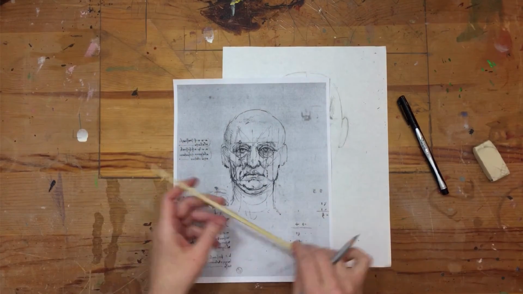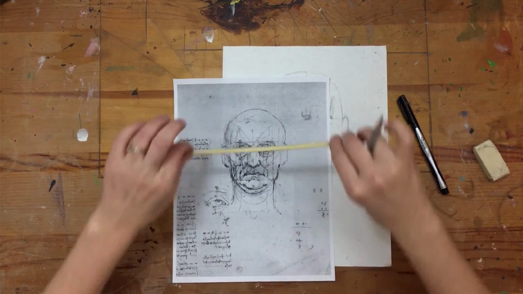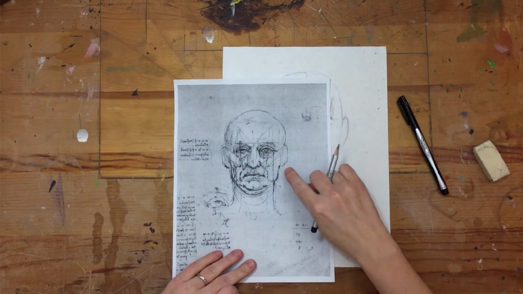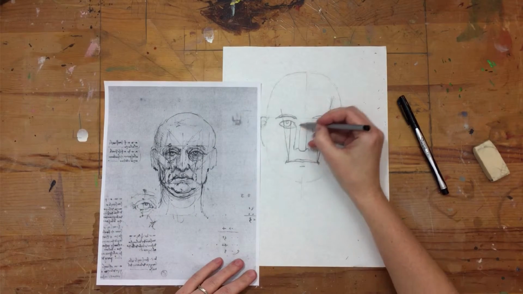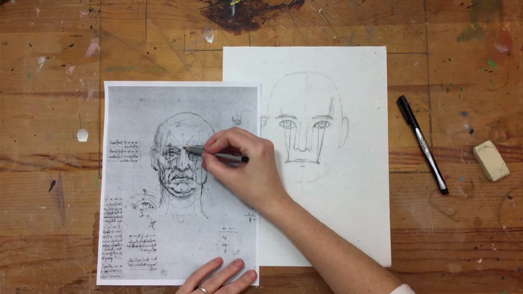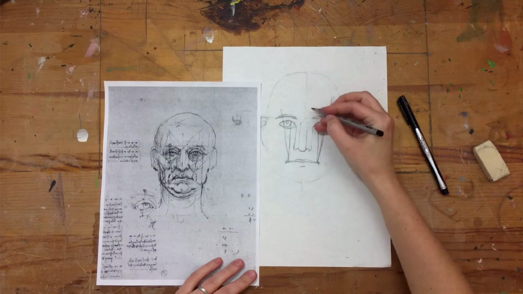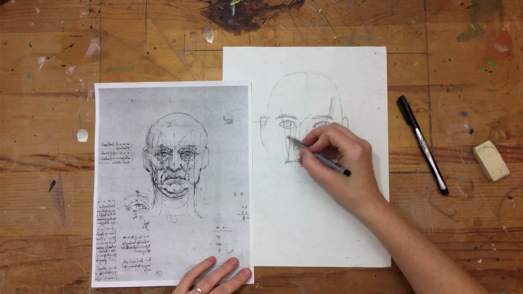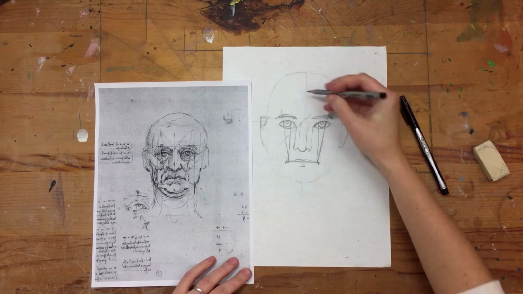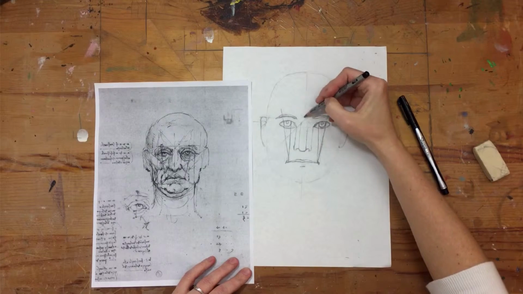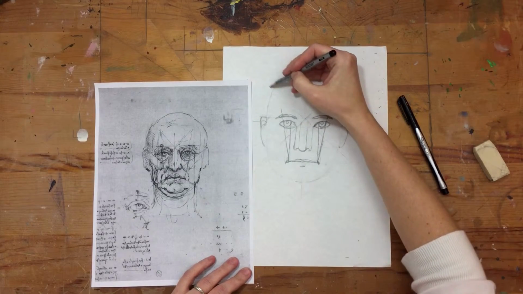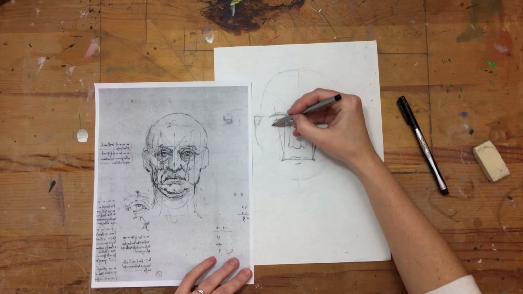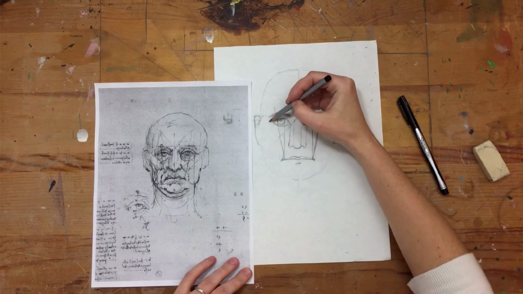Now in his drawing, you're going to see these other marks. These are going to help with the bags underneath the eyeballs. So where there's a meeting right there. Okay, so the bags underneath the eyeballs, but that's also defining the eye sockets.